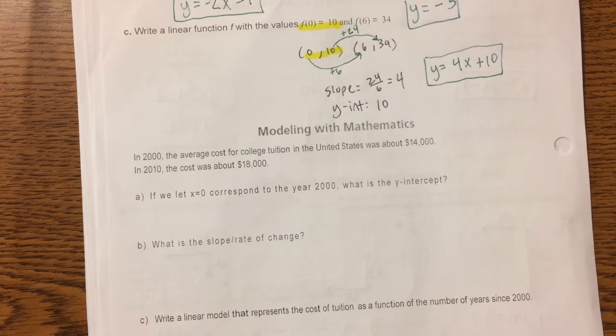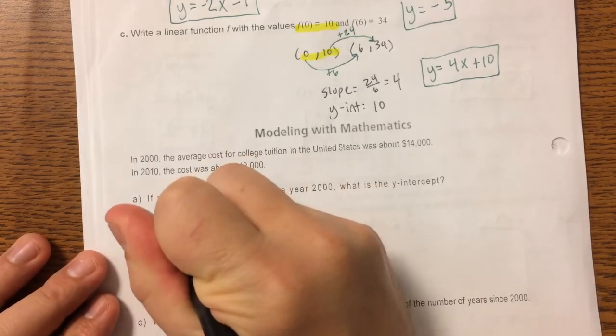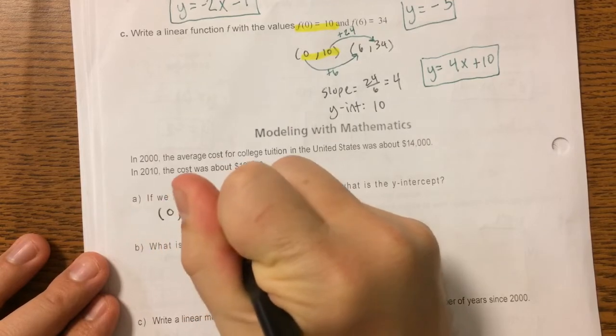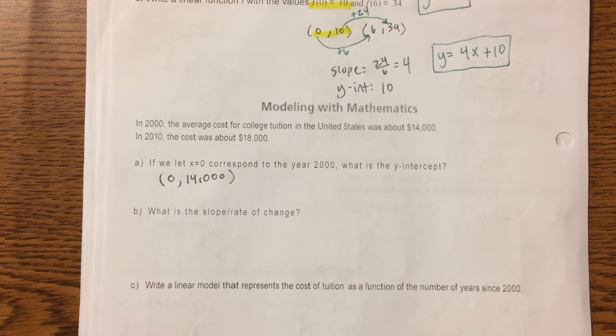14,000, right? So if we're going to let x equals 0 be 2000, then we've got a coordinate (0, 14,000). And so that's going to be our y-intercept. That's basically our answer there, 14,000. If we want to find the slope or the rate of change, what we need is another coordinate to help us figure that out.